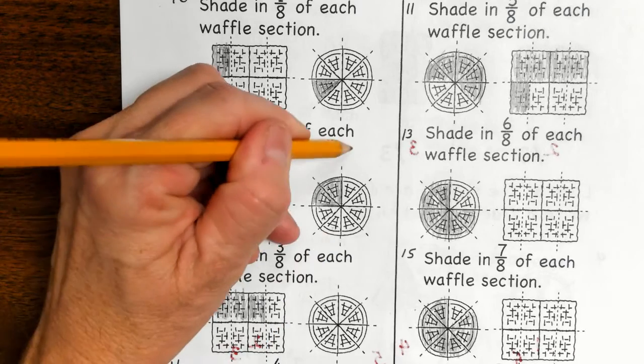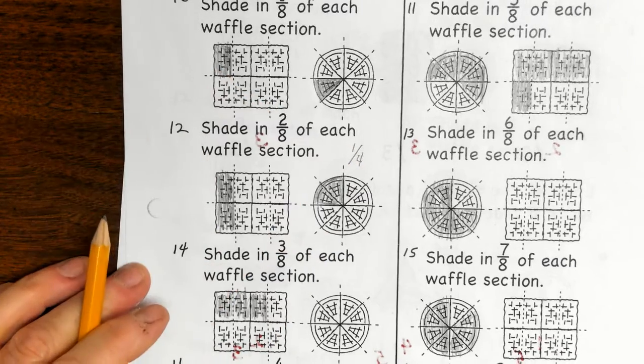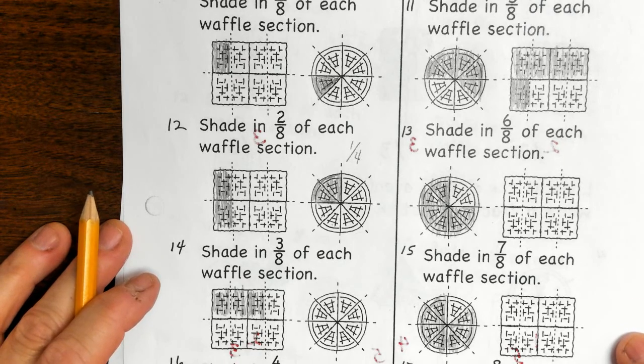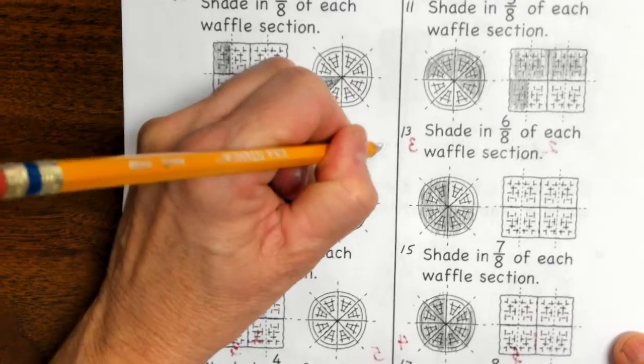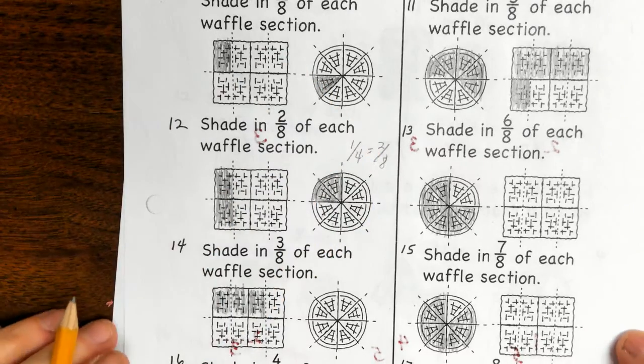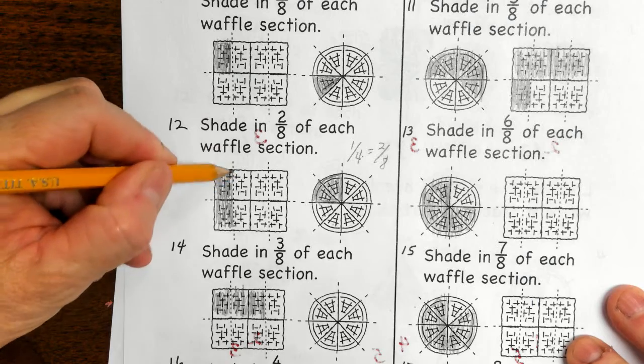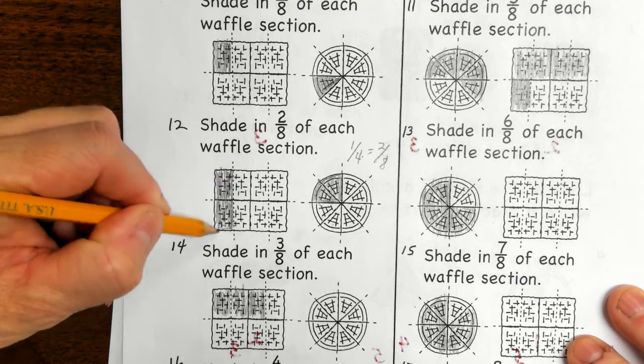You might say, hey, this is 1/4. And you would be right, but it also equals 2/8 because 1/4 and 2/8 are called equivalent fractions. Now if you think about it, you'll be able to see it over here on the square one too.